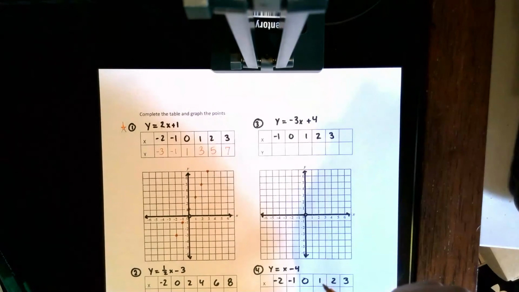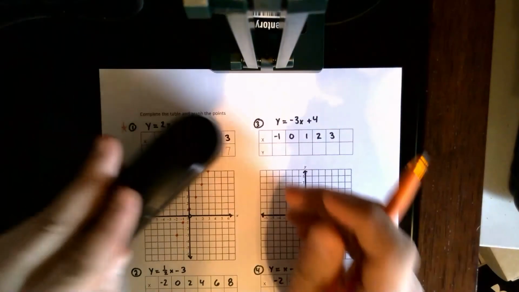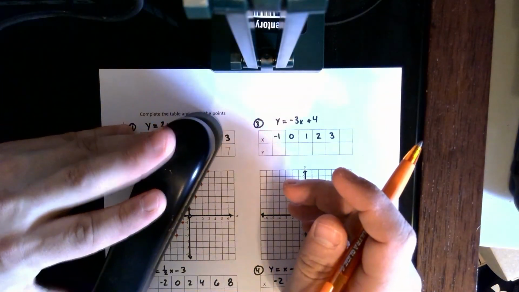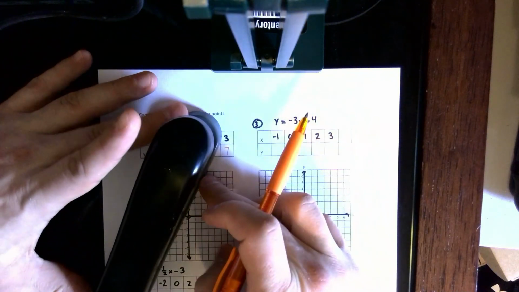Should use a straight edge. What do I got here? Stapler. Gotta be resourceful, guys. There's my stapler to make a straight line, maybe.